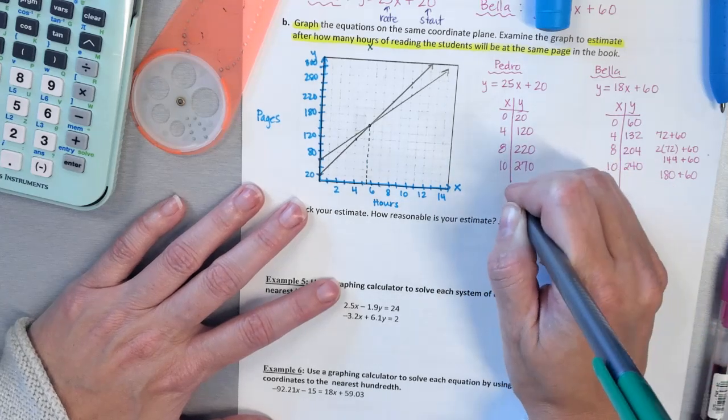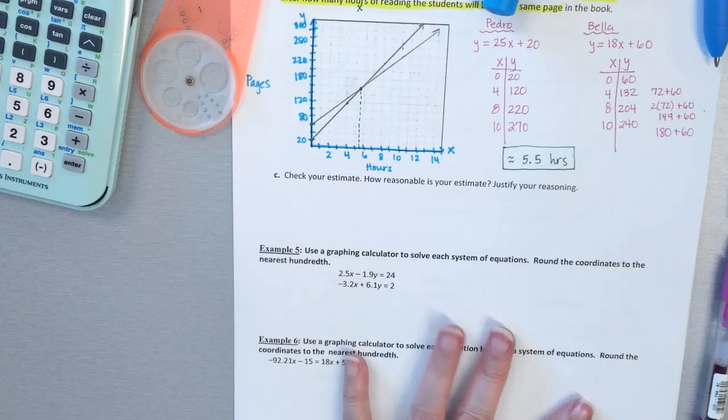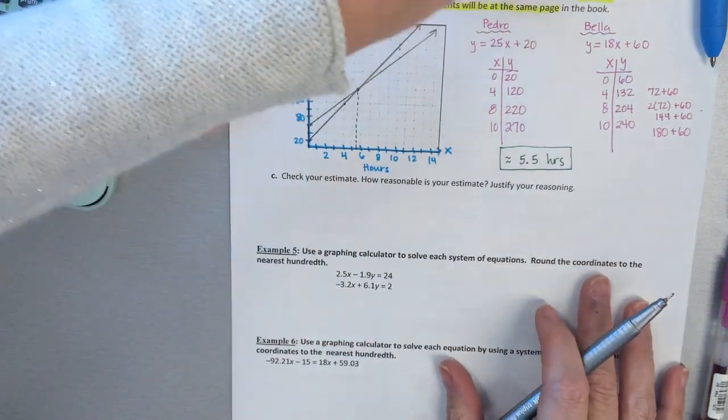Okay, depending on what your graph looks like, maybe yours looks like it's closer to 6, so you would say 5.7. That's okay. Maybe yours is a little bit closer to 5, just depending on where you estimate it, so you do 5.2, that's okay. All right, so this is an estimation, and there are going to be some fluctuations, okay?